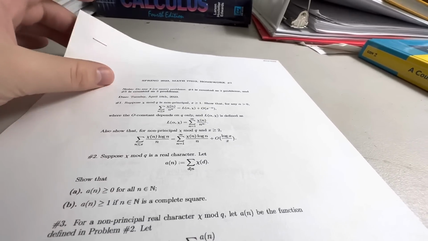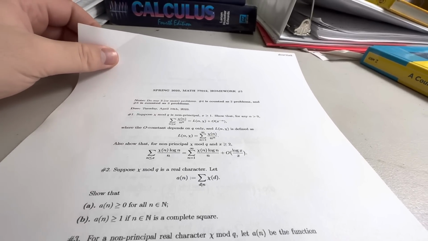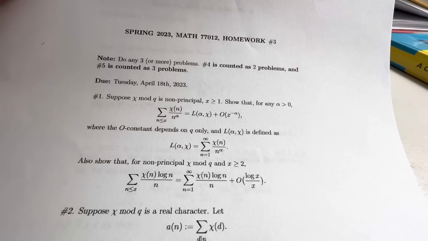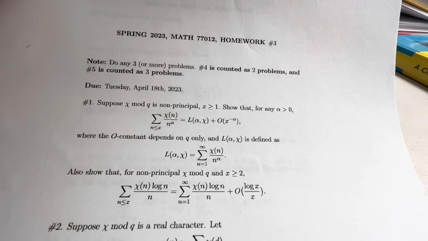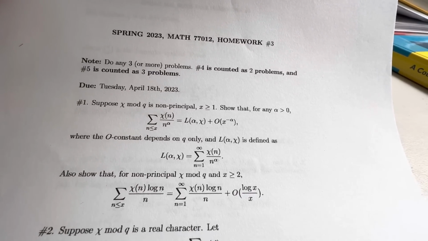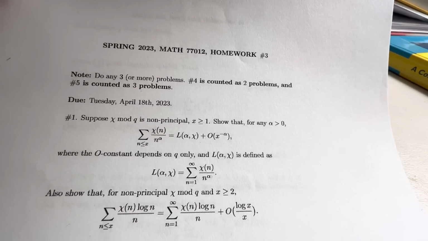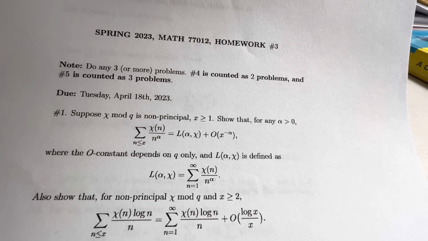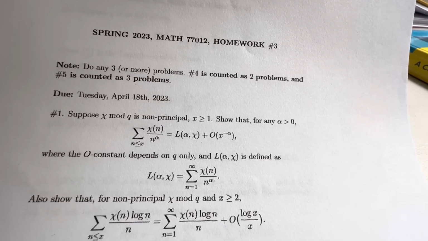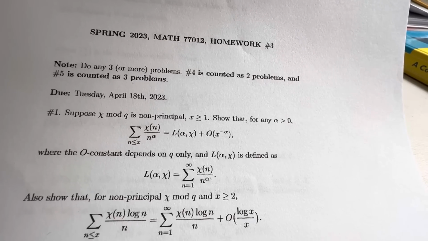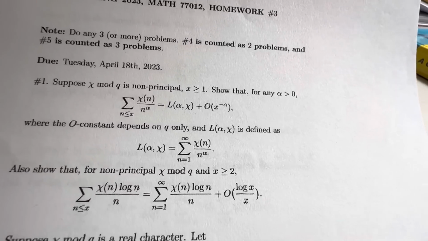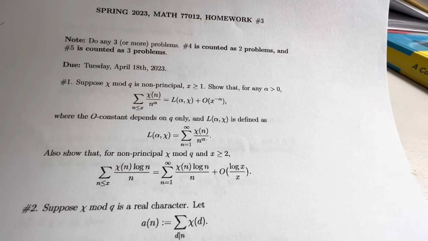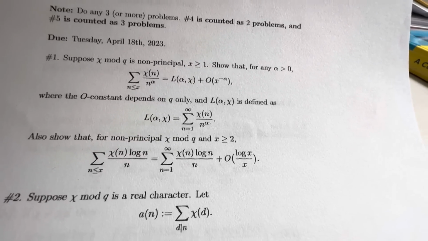Anyway, so I thought I would just make a video about analytic number theory because I don't talk about the class much. So we'll look at these problems. Here's the first one. Let chi mod q be non-principal, x bigger than or equal to 1. Show that for any alpha positive, the sum is equal to the L function L(alpha, chi) plus big O of x to the negative alpha, where the big O constant depends on q only, and the L function is defined as follows. Also show that for non-principal chi mod q, x bigger than or equal to 2, you have this equation here.